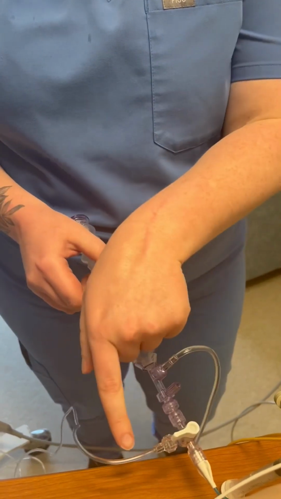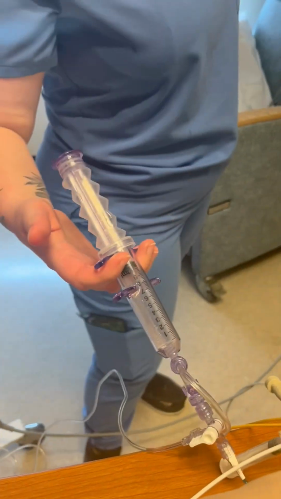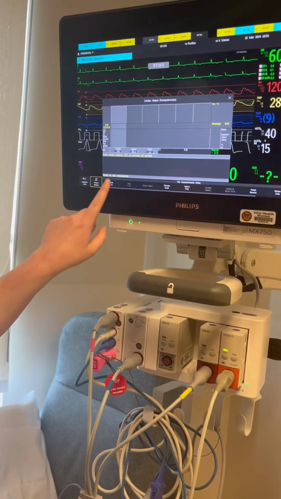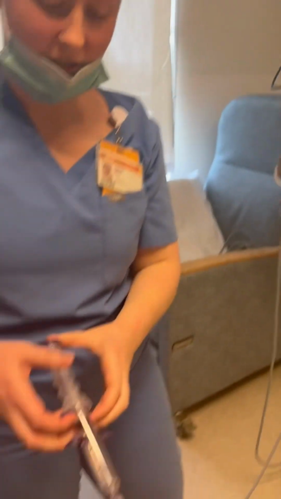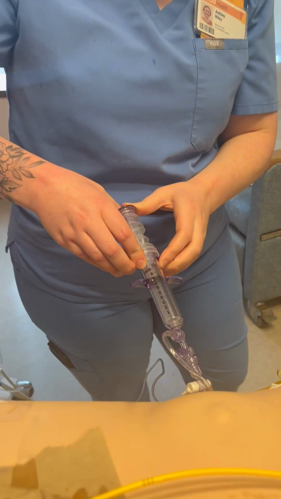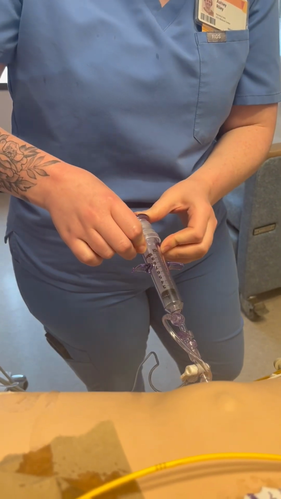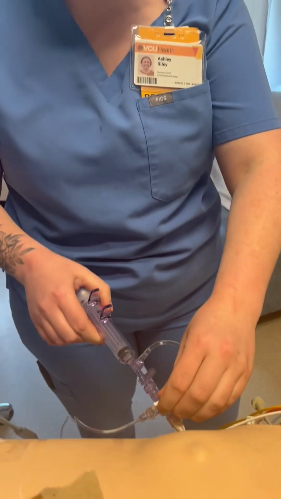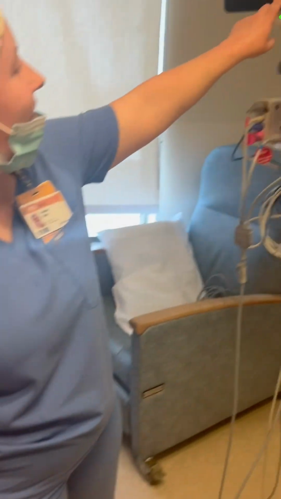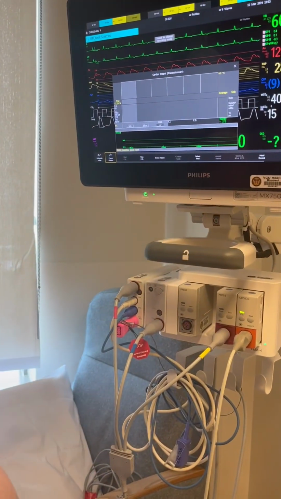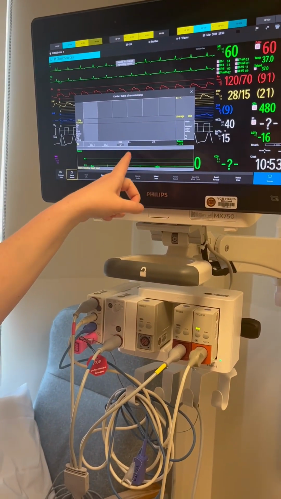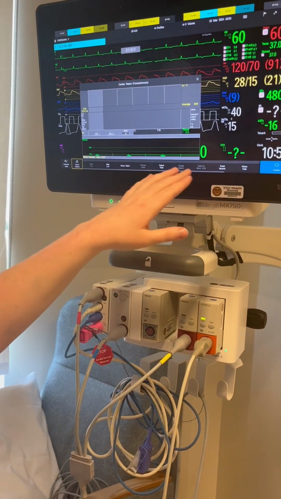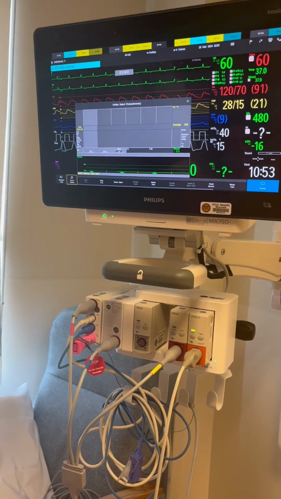You're going to turn that back off to your CVP. You're going to click start CO. And then once it says inject now, you're going to slowly but steadily inject your 10 cc's. And then you're going to turn that back off to there, and wait for your waveform to show up. Since this is the demo screen, it's not going to work, but you should see a tall wave. And then when it's done, you'll have your cardiac output.